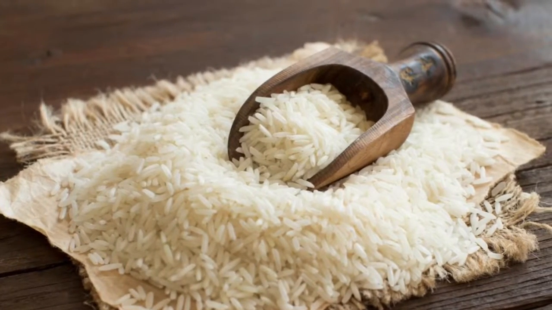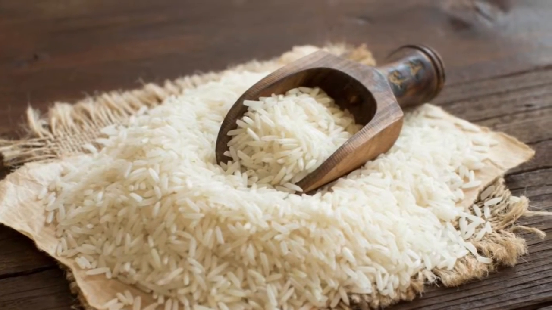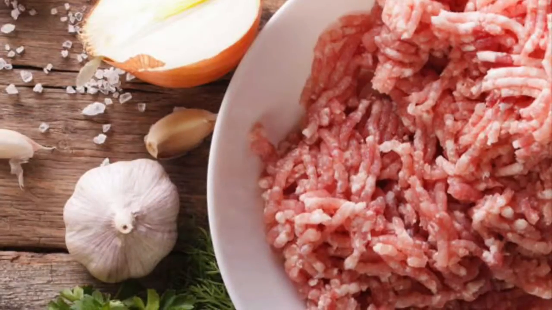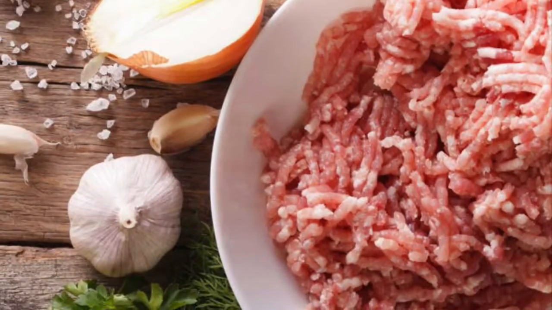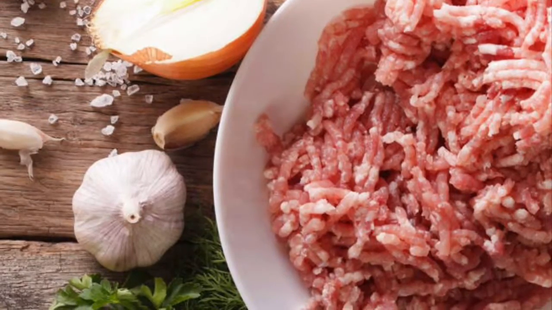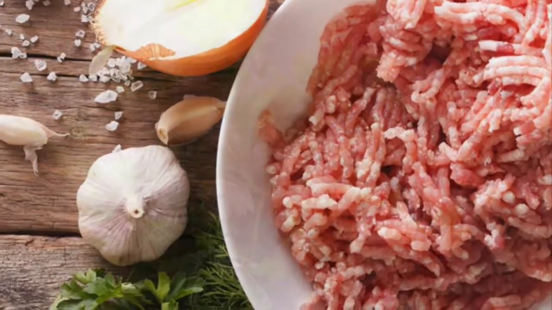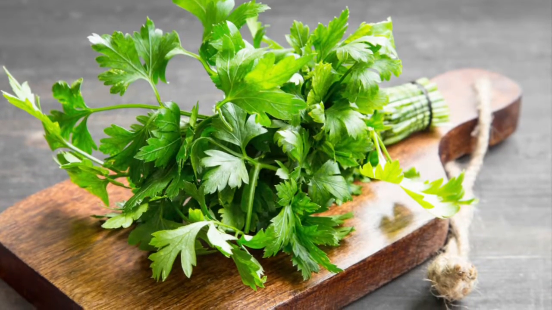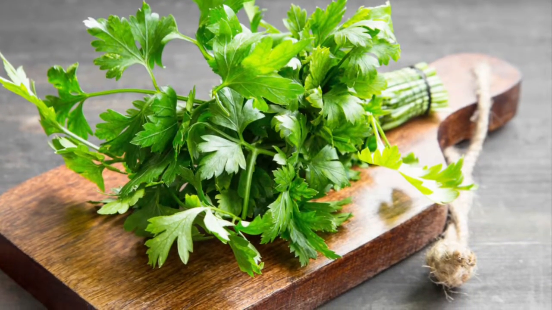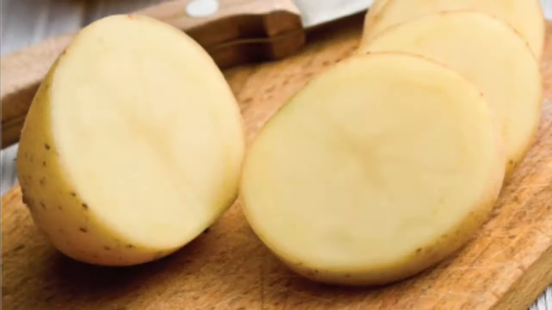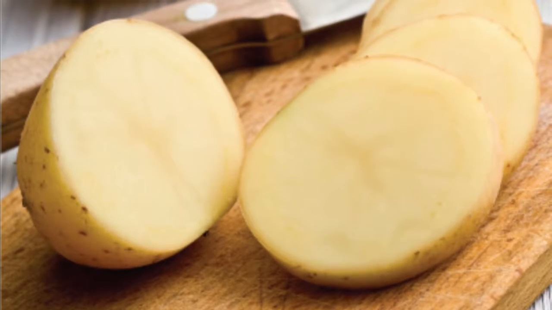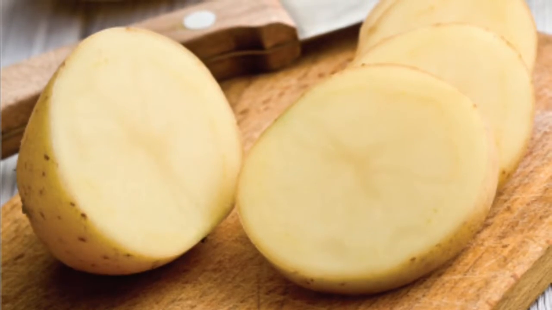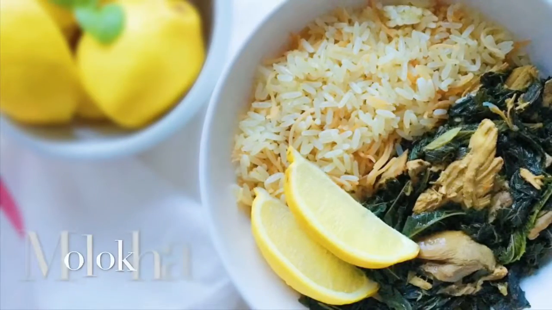And like the stuffed grape leaves, one of the most important and essential ingredients is the minced meat and rice, as it's mixed together and is the main filling. Also, you can add some greens, such as parsley, or omit this step if you don't like it. Then there are potatoes. Sliced potatoes are added for extra.